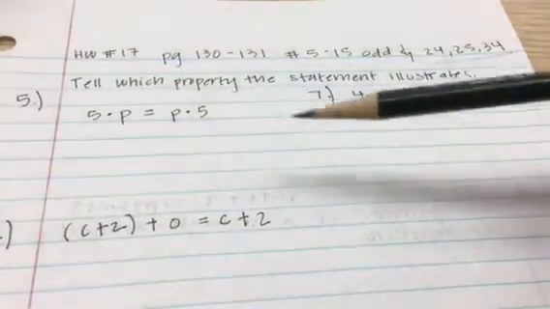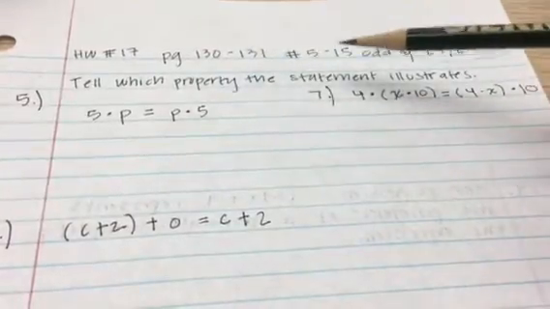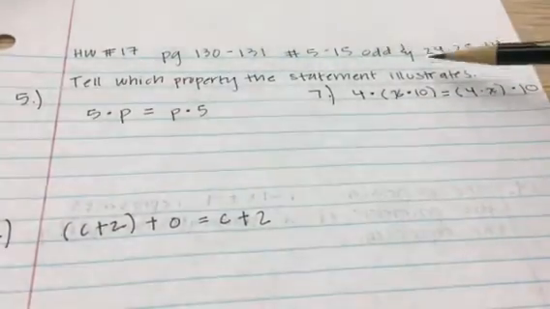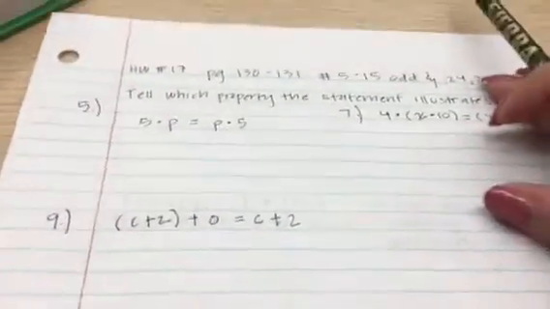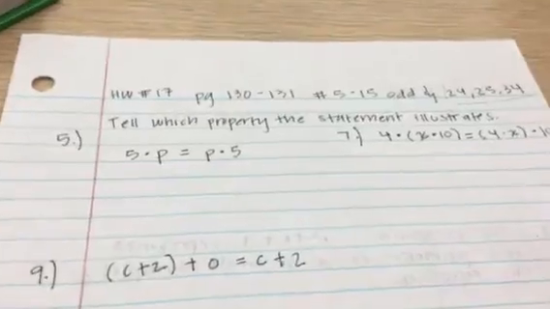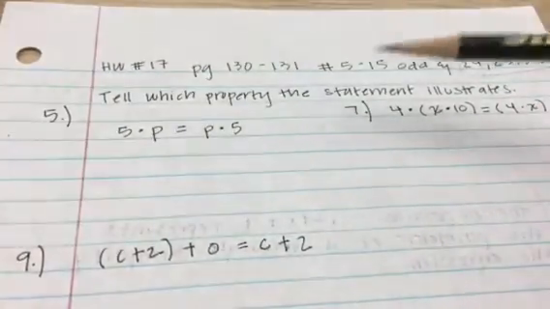So this is homework number 17, and we're going to be solving page 130 to 131, numbers 5 through 15 odd, and 24 and 25. 34 are not going to be solved for time purposes. So the first question has the directions of tell which property the statement illustrates.